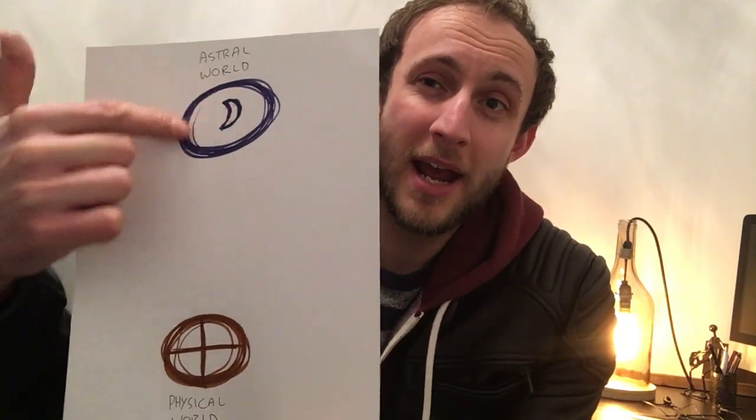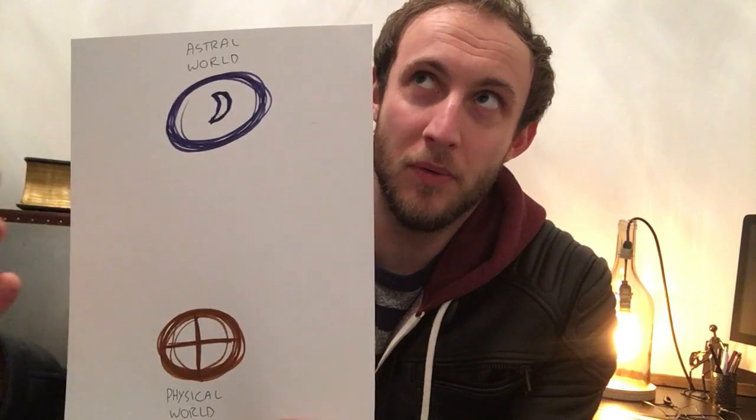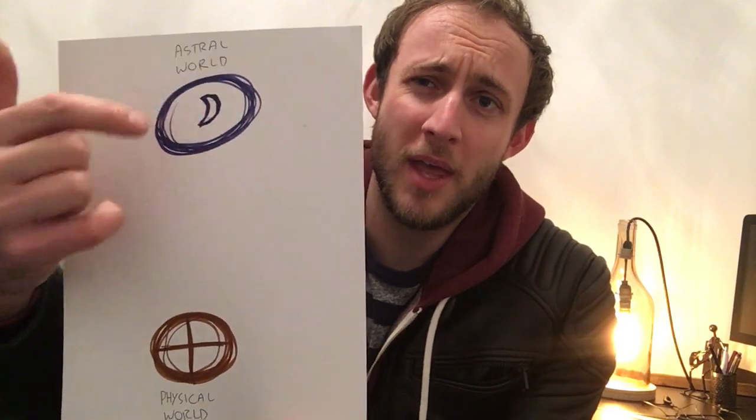So the way I tend to think of it is, you have something going on physically, which is the physical part of your spell, to affect something that's going on astrally, which is the magical, psychic side of your spell, and then the two together are working in tandem to create a kind of bridge between these two worlds. So you want to link these two together.